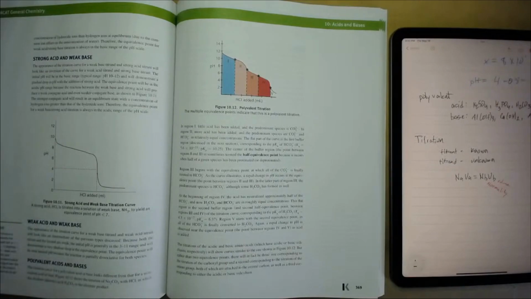The equivalence point will be in the acidic pH range because the reaction between the weak base and strong acid will produce a weak conjugate acid and an even weaker conjugate base. As shown in figure 10.11, the stronger conjugate acid will result in an equilibrium state with a concentration of hydrogen ions greater than that of the hydroxide ions. Therefore, the equivalence point for a weak base strong acid titration is always in the acidic range of the pH scale.